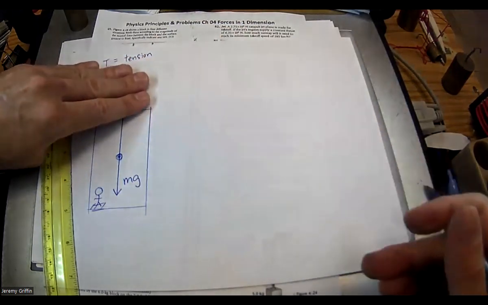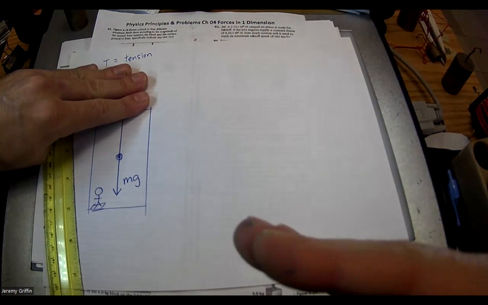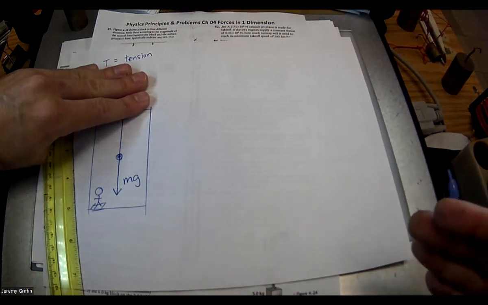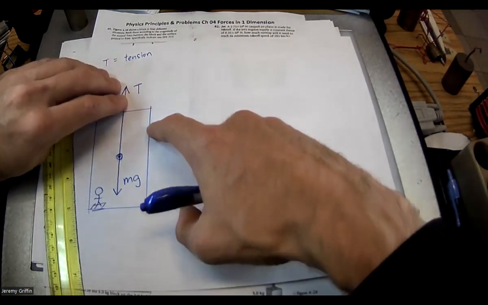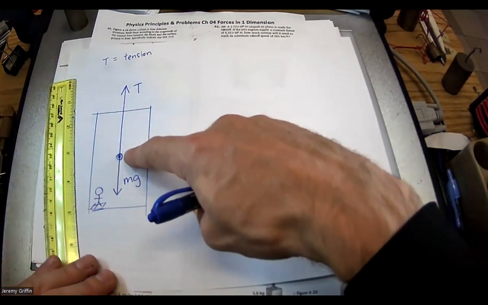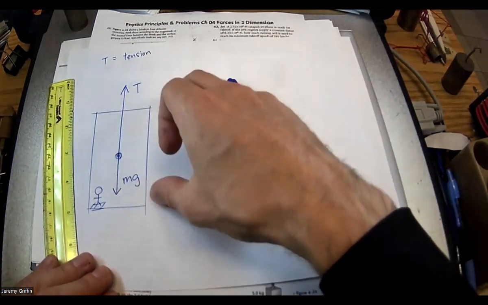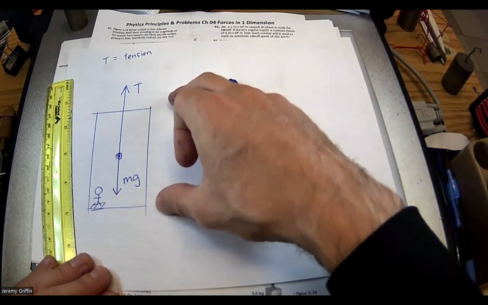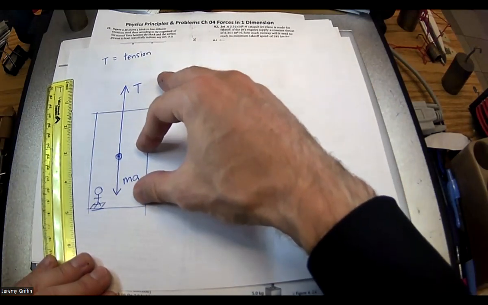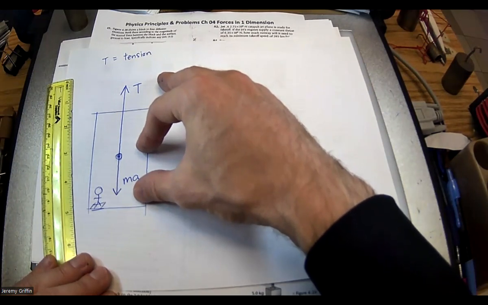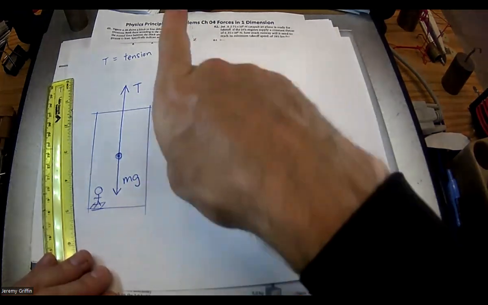That's why I'm covering up the top part of it here. If you're in a car on cruise control on I-95, you can't tell how fast the car is going, as long as you're going at constant velocity. Okay, let's go to my drawing here. You see how I drew the elevator tension as greater than the weight? Is this elevator, as I've drawn it, accelerating? Yes, it's accelerating up because there's a net force upward. The tension is greater than the weight, so there's a net force and it's going to accelerate upward.